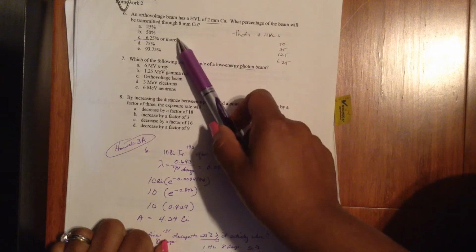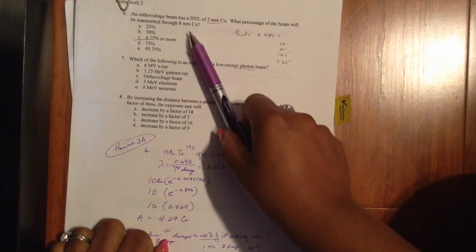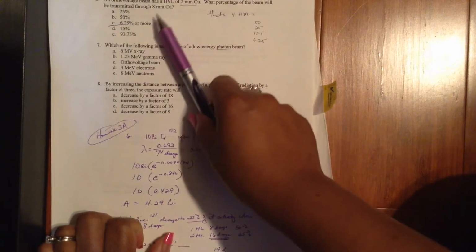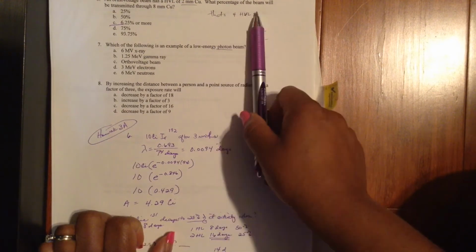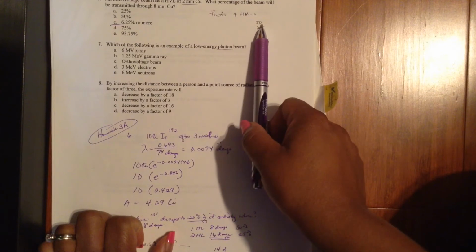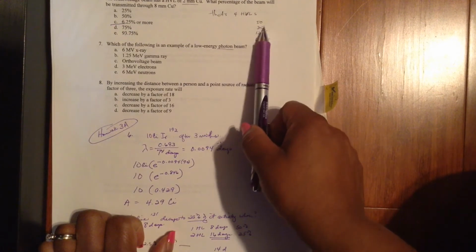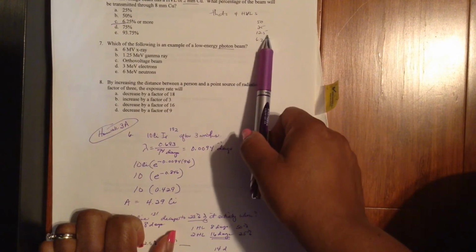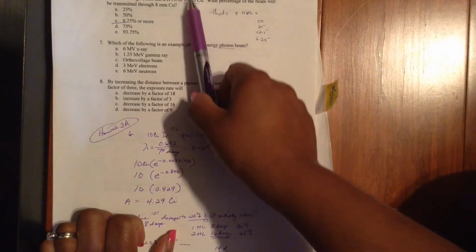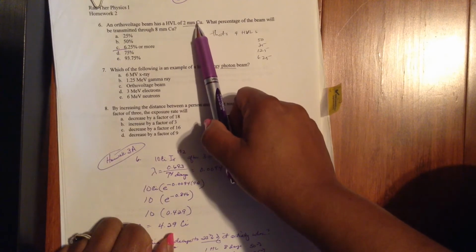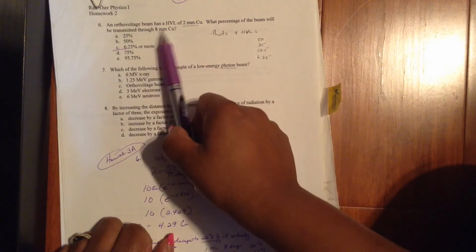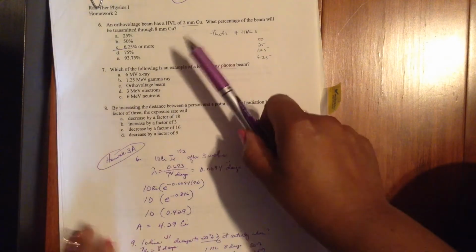So this is similar to the question in the question number 3 homework. However, we can take a shortcut here if we just use the principles of half value layers, remember? One half value layer gives you 50% transmission, 2 gives 25%, 3 gives 12.5%, and so on and so forth. So the issue is now, if one half value layer is 2 millimeters, how many half value layers is 8 millimeters? Well, we can figure this out.